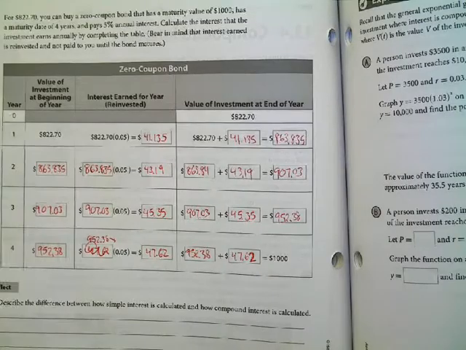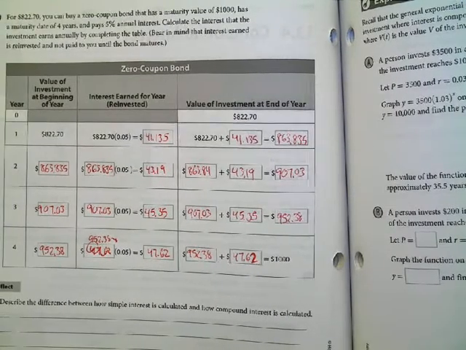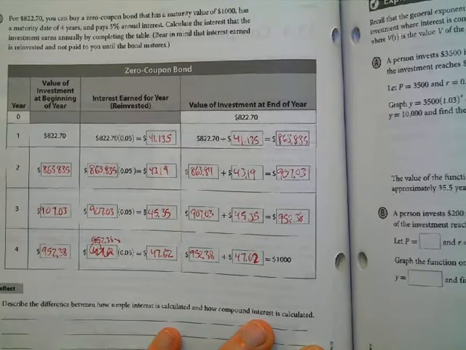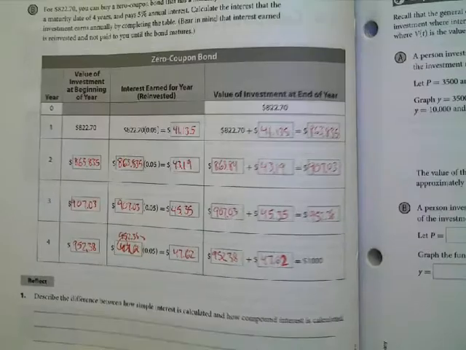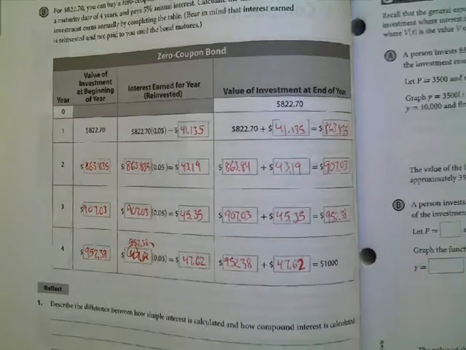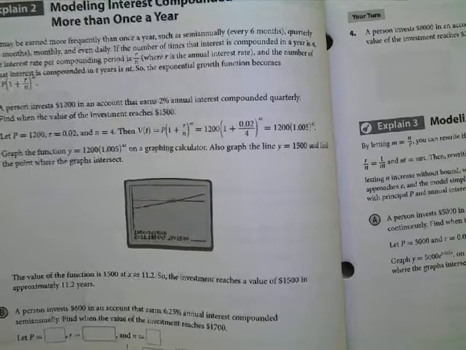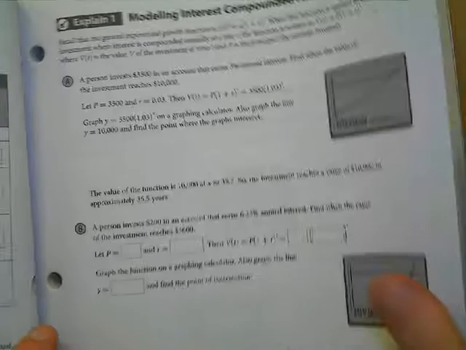So that's kind of, again, just showing you the difference between the different ways that you can calculate interest. Okay, so I'm going to give you guys a formula here, and this formula you will not need to memorize. It will be given to you. And so we're going to talk about then modeling interest that is compounded annually.